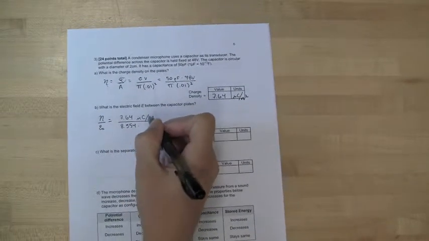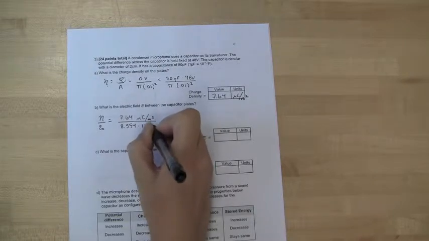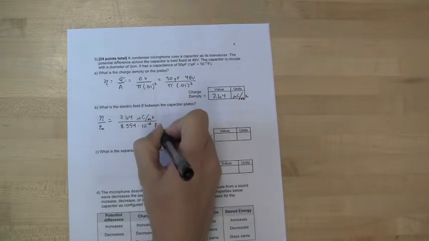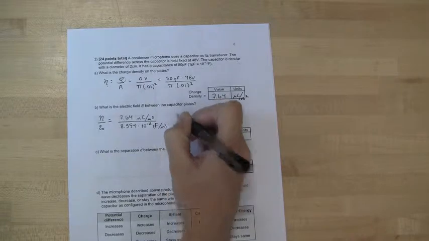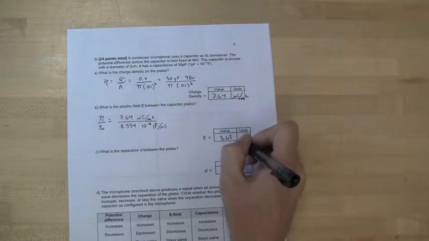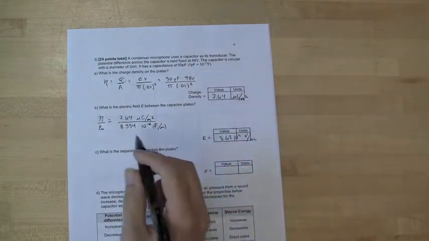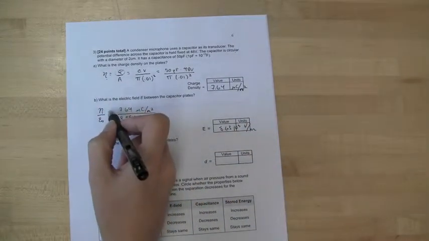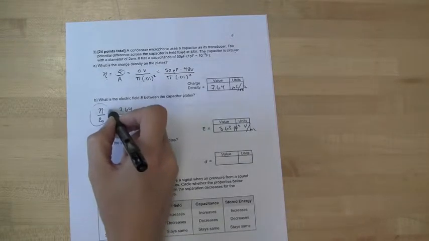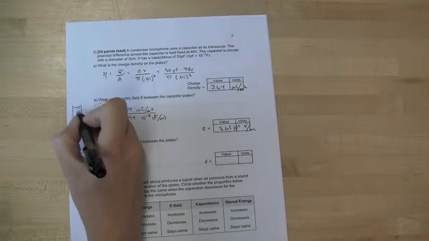8.854 times 10 to the minus 12, and that is farads per meter. So this is 8.63 times 10 to the 5 volts per meter. And so for this part, you just needed to know this equation. This is the electric field between two charged plates.